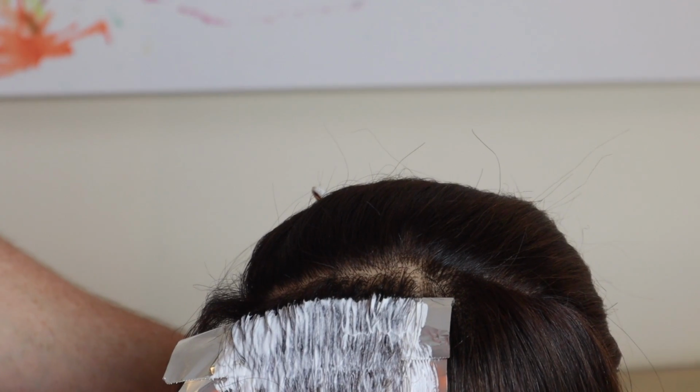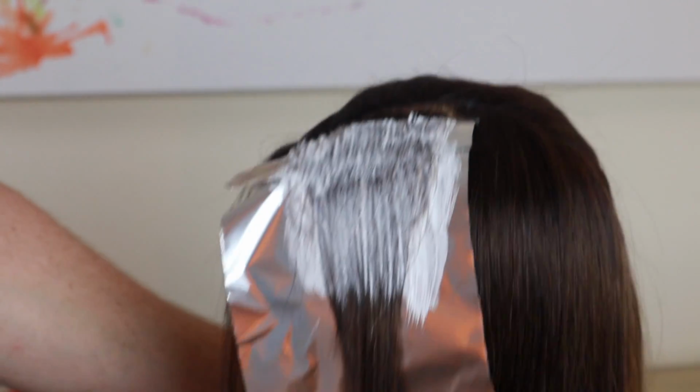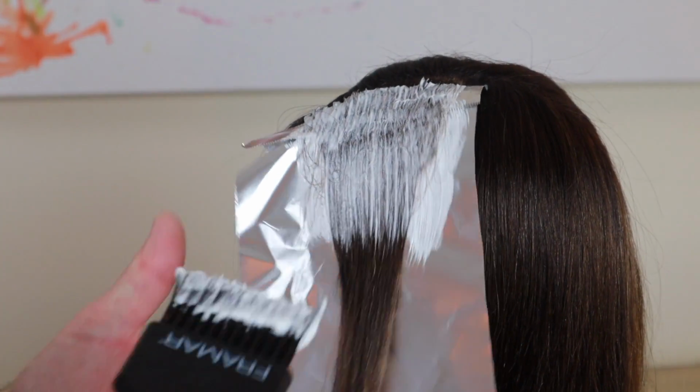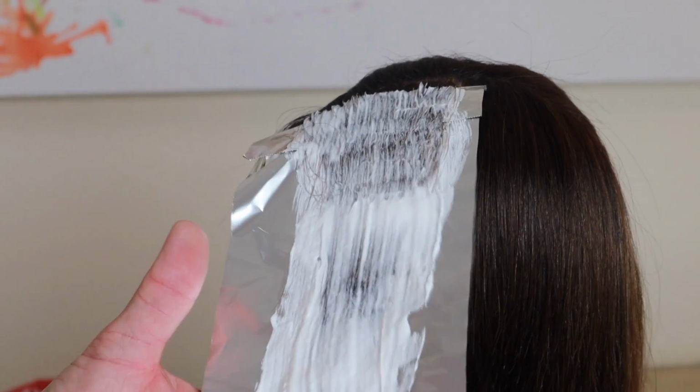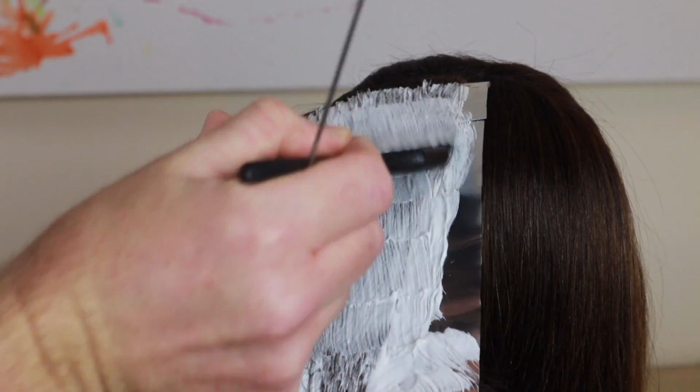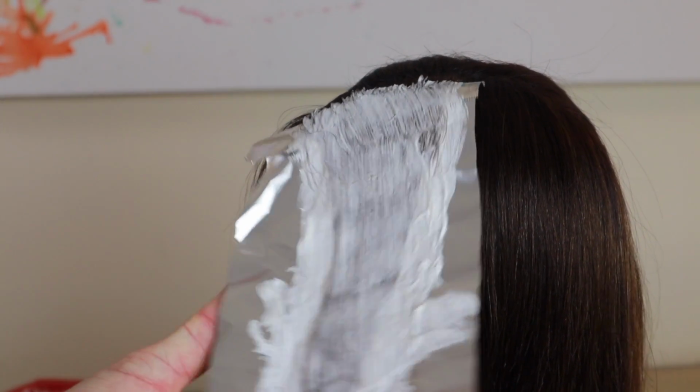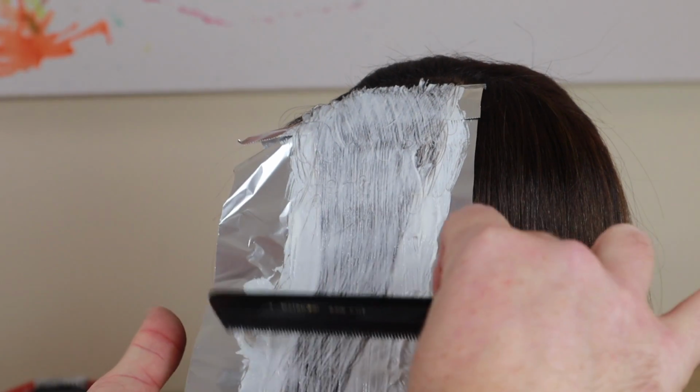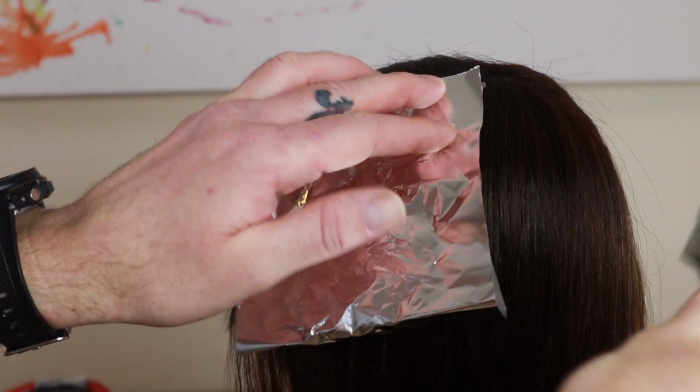So instantly I've caused myself an issue by taking a big section. But I'm going to get through this quick, and I'm putting on lots of colour. So there's our first section. Now at that rate I would get through a set of highlights in no time at all.